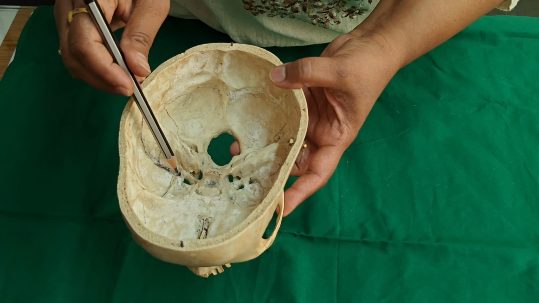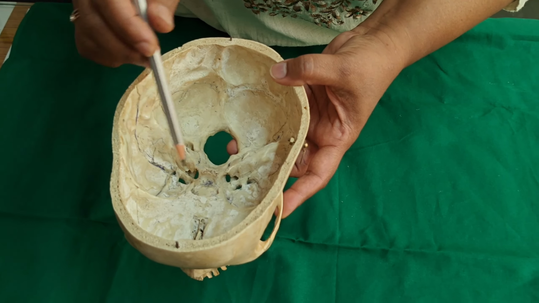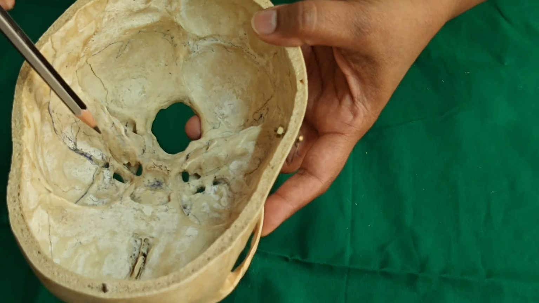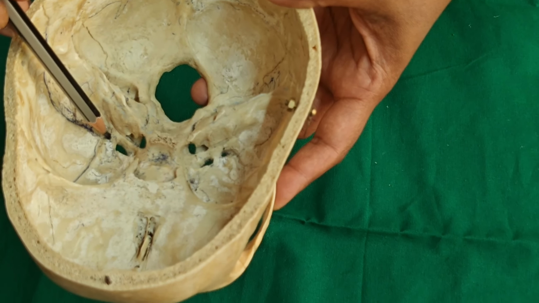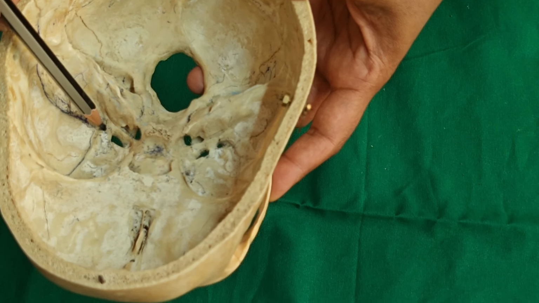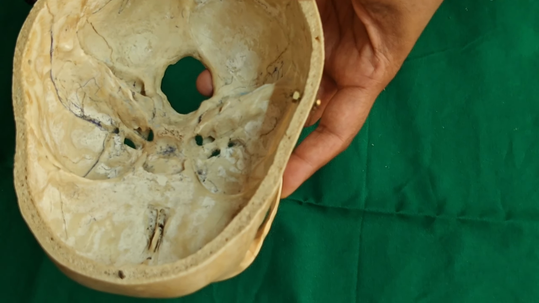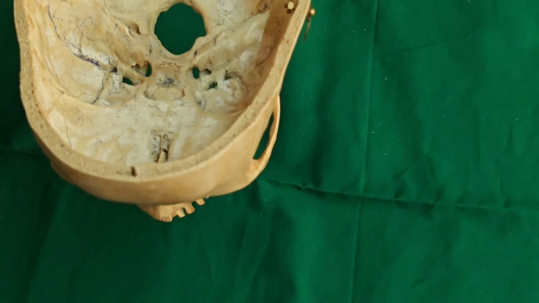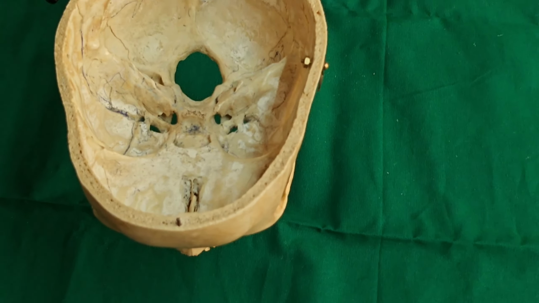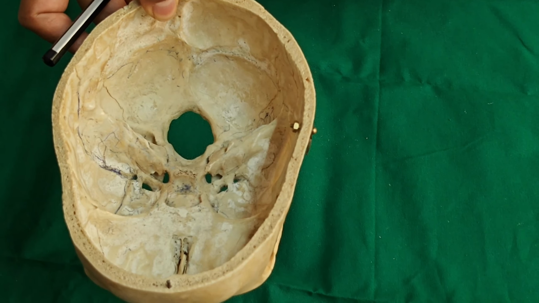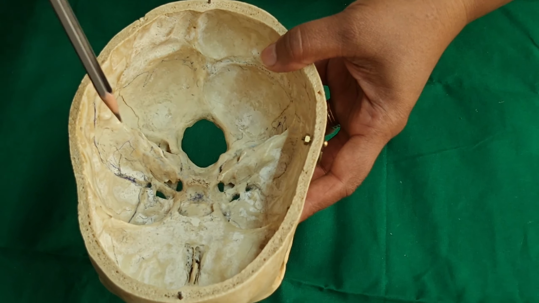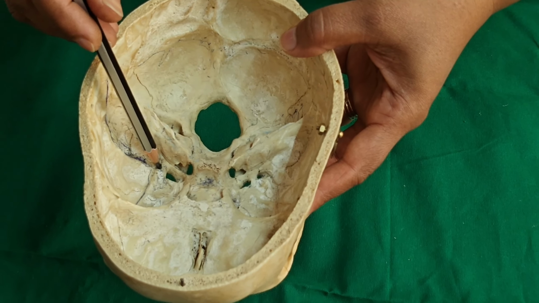Now behind that, can you see posterolaterally there are very small foramina. They are very small foramina posterolateral to the foramen ovale. These are related to the spine of the sphenoid from below. These are called foramen spinosum. So this is foramen spinosum.